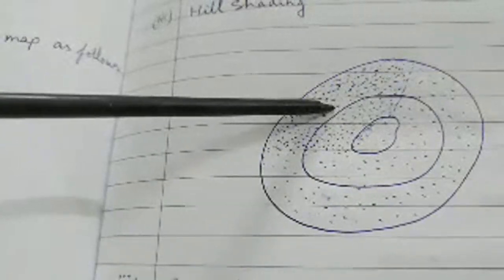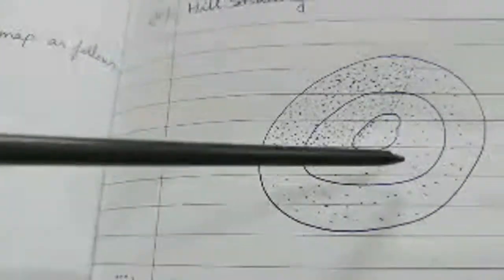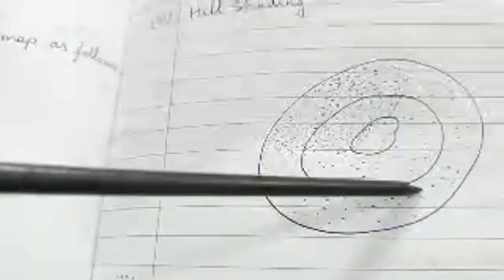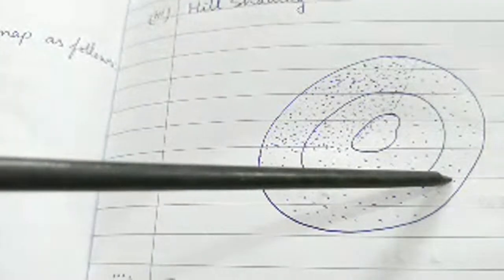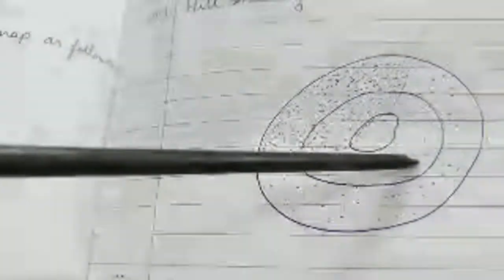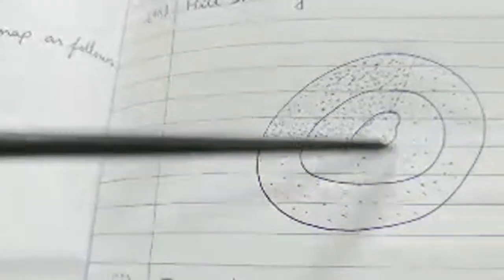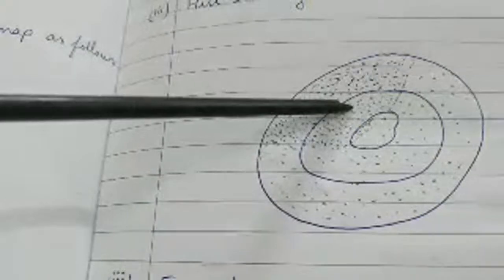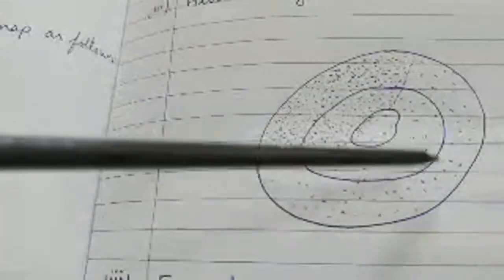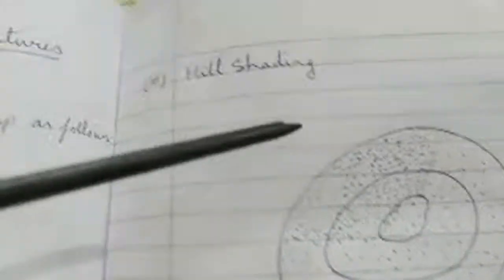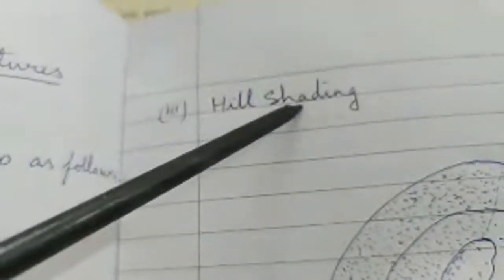Dark shade shows what? Steep slope. And the light shade represents gentle slope. So when the slopes, whether gentle or steep, are shown by different types of shade, that is dark shade and light shade, this method we call hill shading.